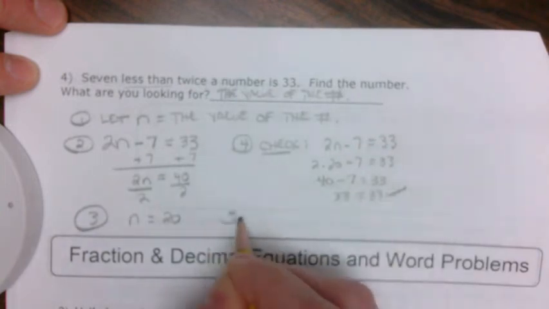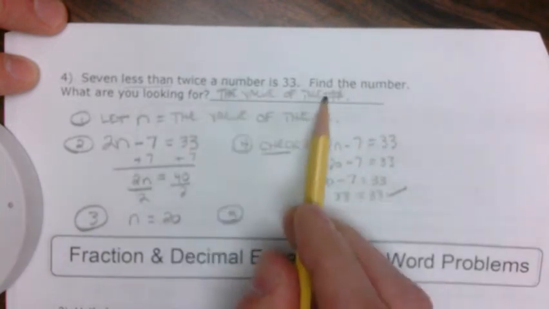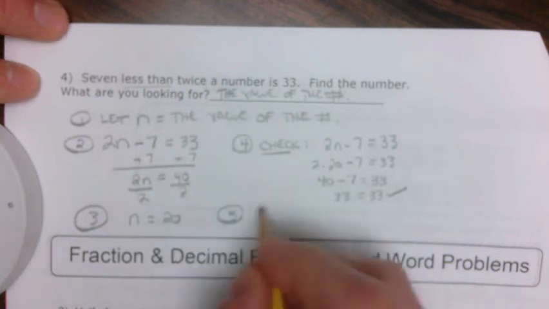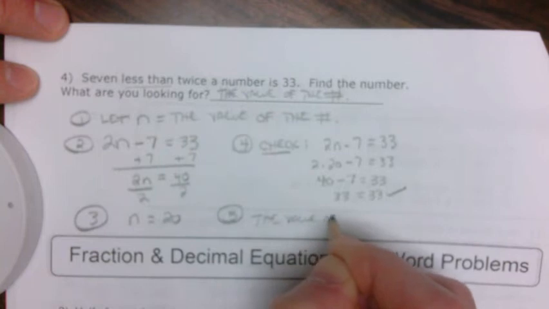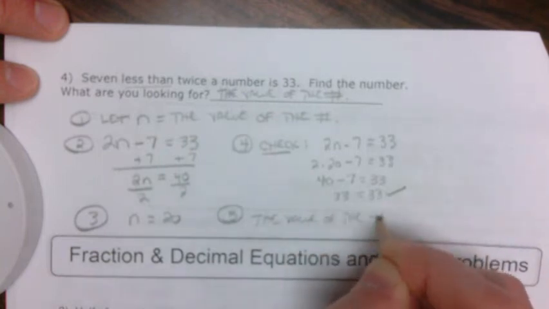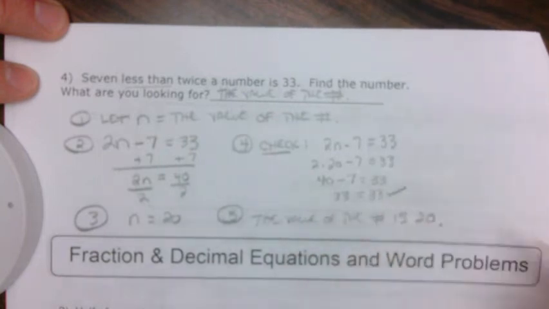And now step 5 is our sentence. Again, we were looking for the value of the number, which in step 3 we found to be 20. The value of the number is 20.